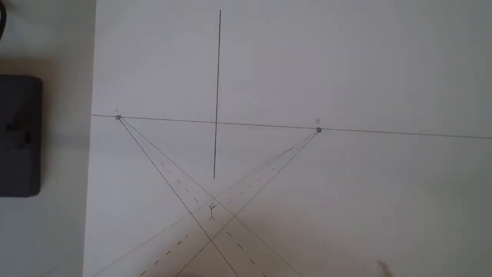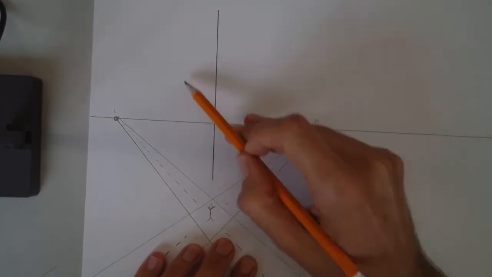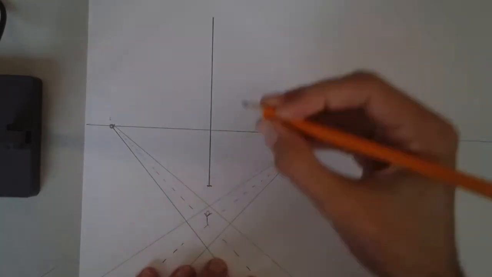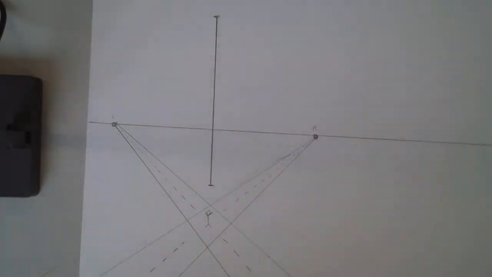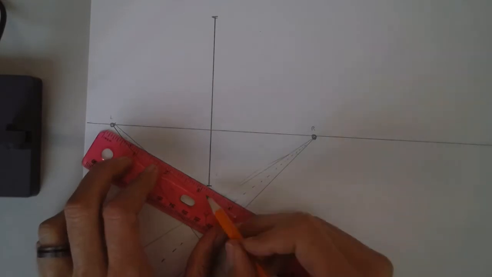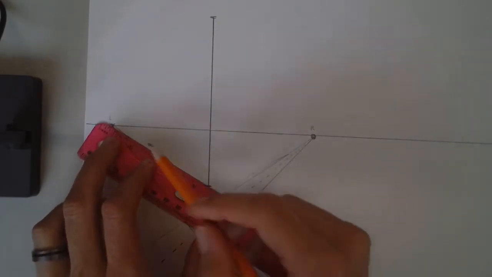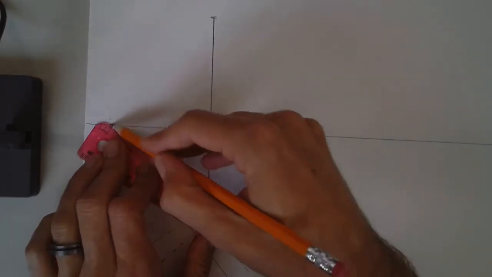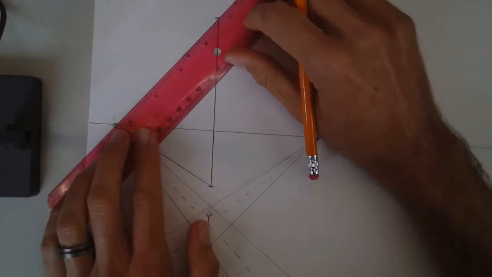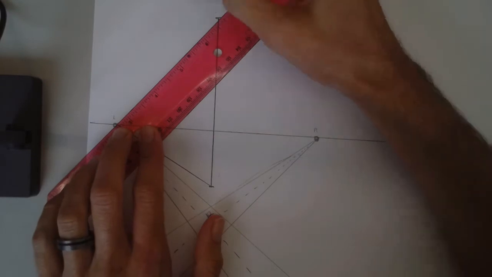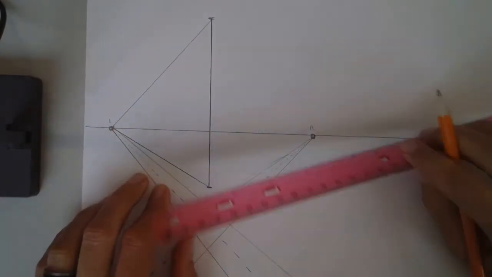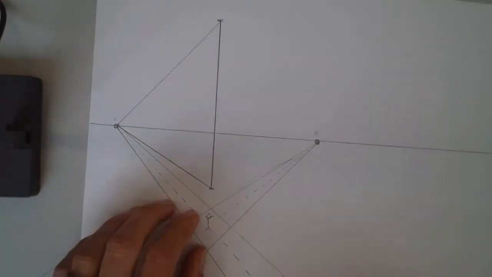made a vertical line. Some of it's below the horizon, some of it's above the horizon. What we did is we connected the top and the bottom to each vanishing point. So as you'll see, I'll line up my ruler from the bottom to the vanishing point and make a line. I'm then going to do the same from the top. So line up top down to the left vanishing point. That gives us this triangle shape.